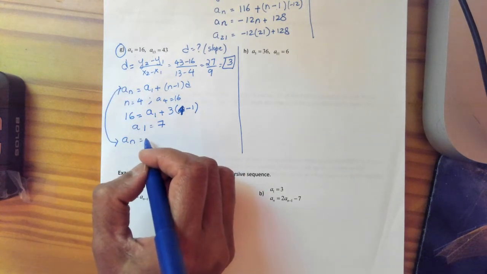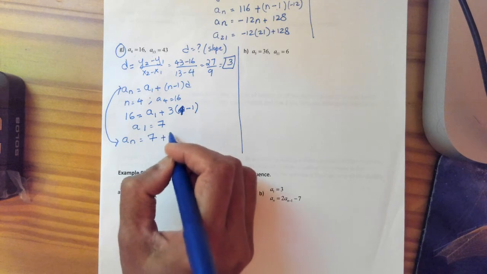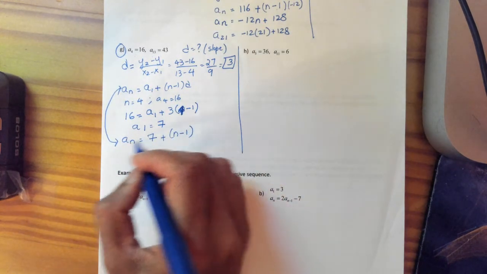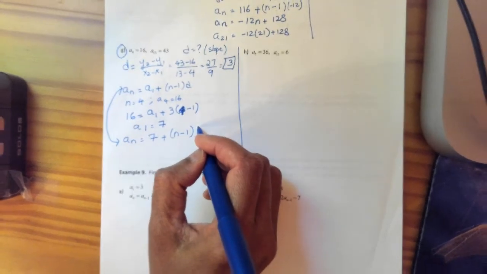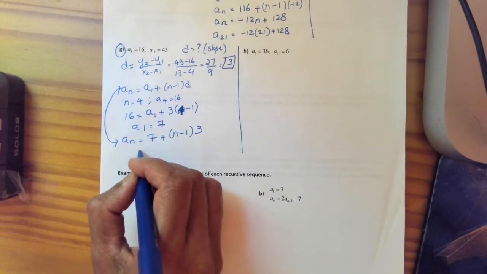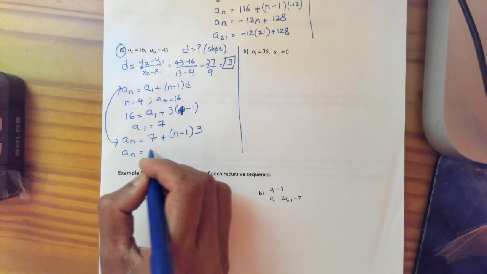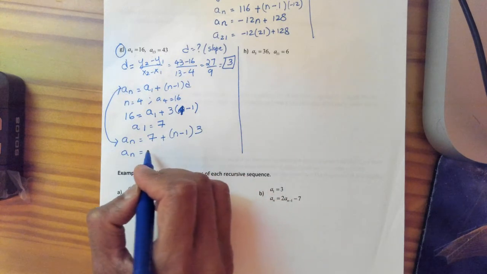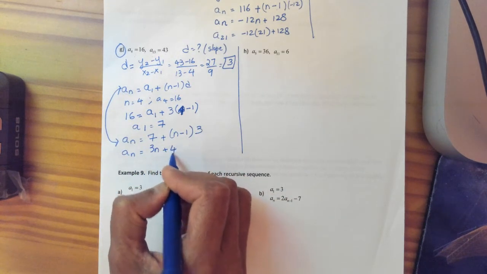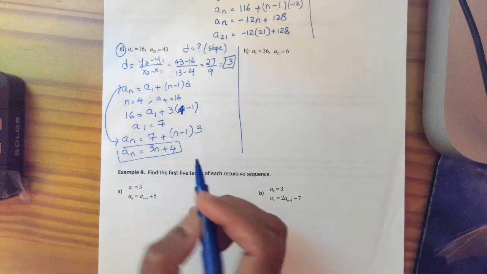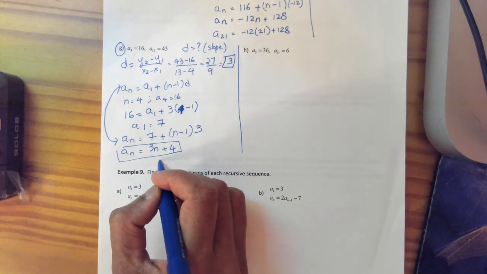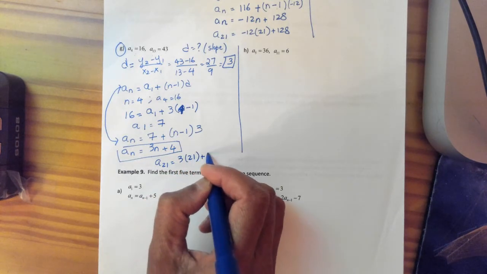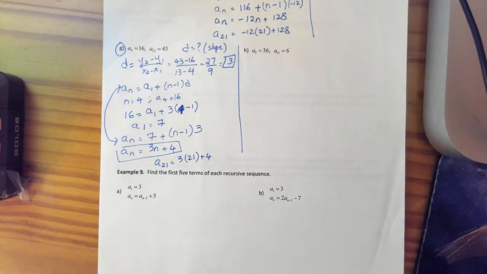So that means my explicit formula is, I have substituted here, A1, I just solve for A1 plus n will depend on this n. This n is which term we are talking about, and I have my D to be 3. Go ahead and simplify that. When you simplify that, you should get 3n plus 4, because this is 3n minus 3, so this is 3n plus 4. That's your explicit formula. And then you are going to solve for A21 by substituting 3 times 21 plus 4. You can put this in your calculator and solve this.